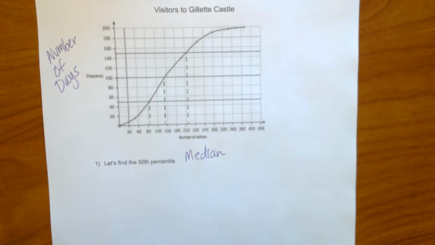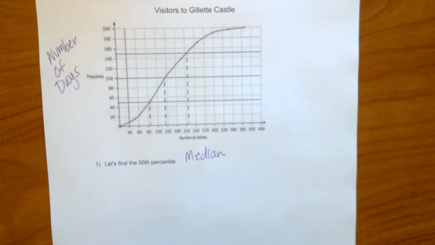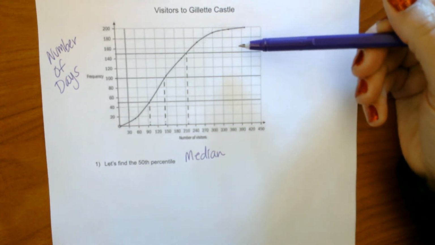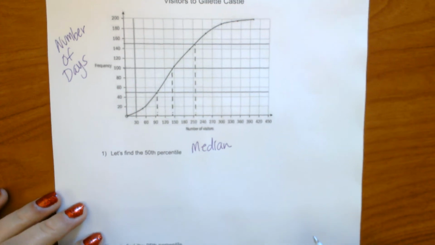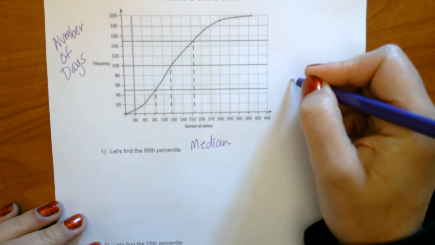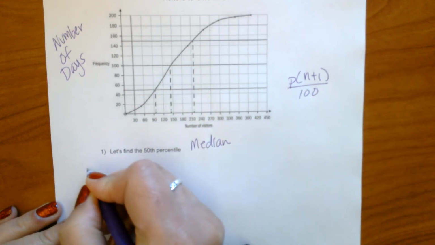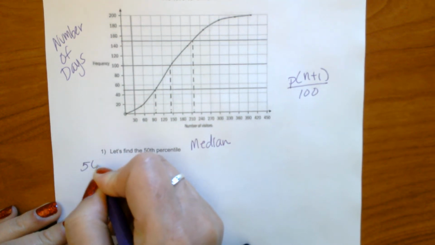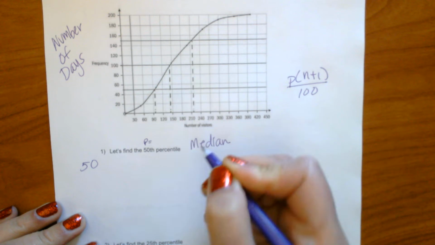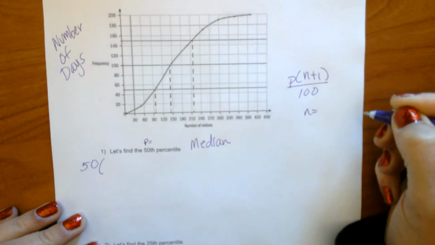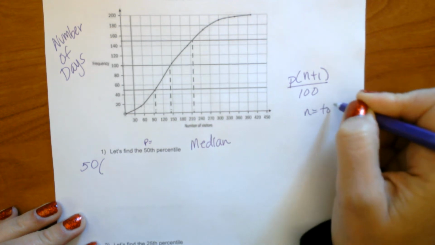You will have recognized this from our work with box plots. You can picture a box plot in your head and you know it's that middle line. Well, we're going to find the middle of this curve. Yay. Let's first use our formula. Our formula was P times the quantity n plus 1 over 100. So it's going to be P, which is 50, times what our n is. n is going to be the total number of days.